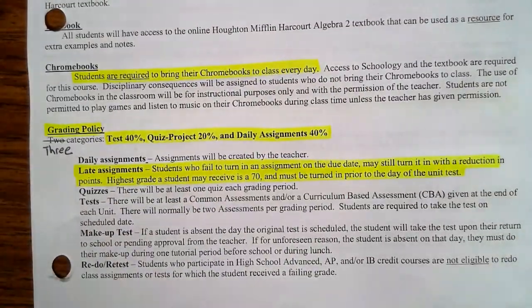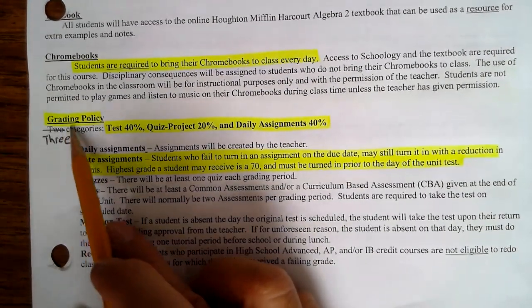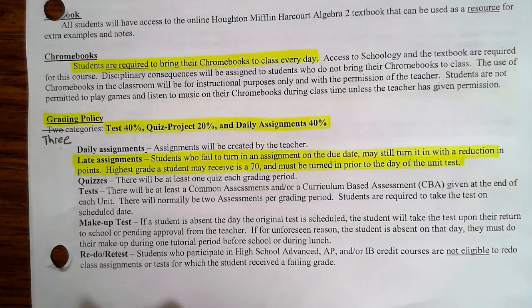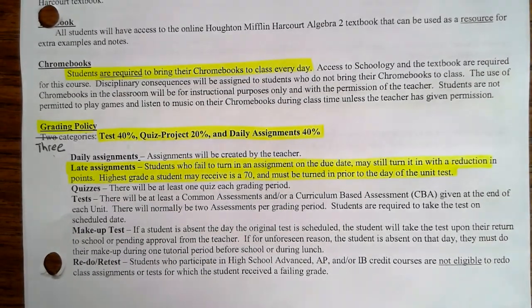All right. Grading policy. Notice here on yours it says 2, but if you just mark it out, let's write it as 3, okay? Your 3 categories for grades are going to be tests are worth 40%, quizzes or projects are worth 20%, and your daily assignment grades are worth 40% of your grade.